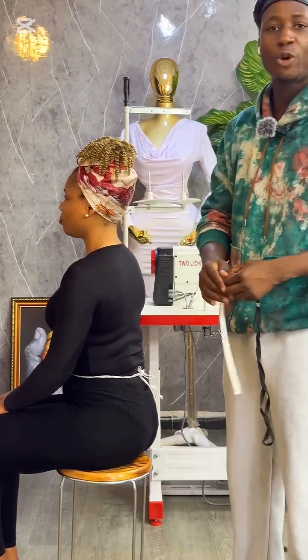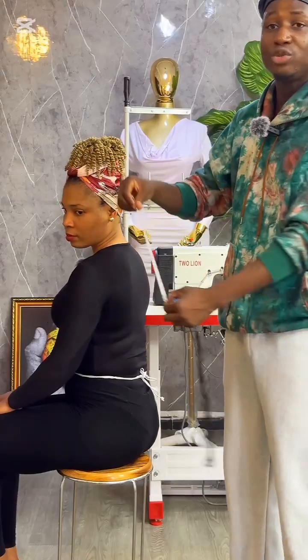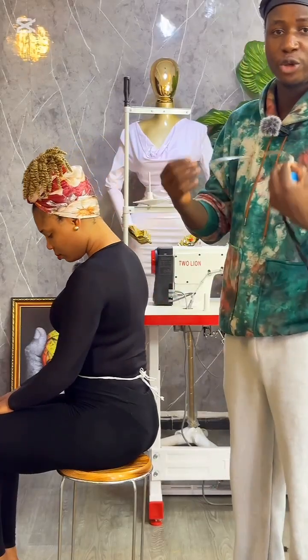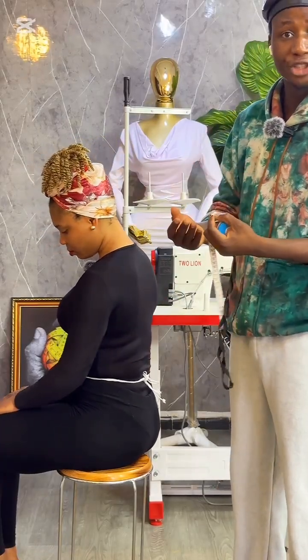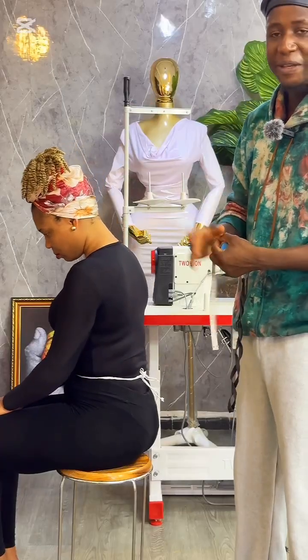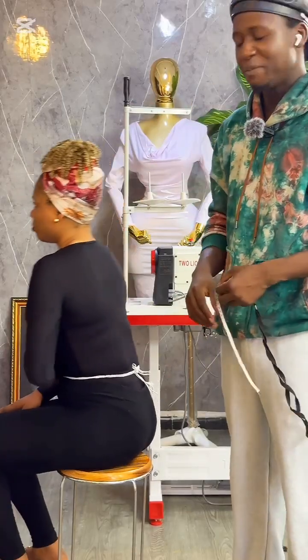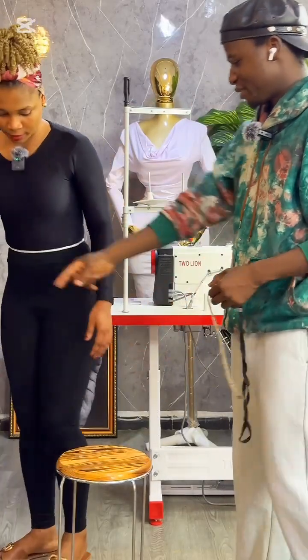And this is called the sitting method. It will give you the length of your crotch, that is the crotch depth. And that is method number 1.